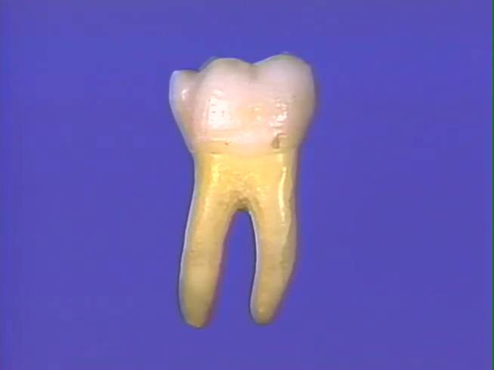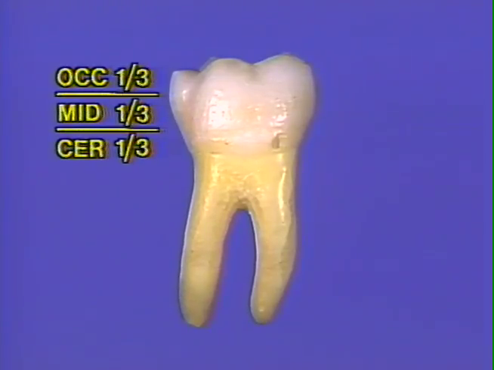The distal outline. The distal outline is more convex in the occlusal portion than the mesial outline, but is usually straight to slightly convex from the contact area to the cervical margin. The height of contour is located similarly to that of the mesial, that is, at the junction of the occlusal and middle thirds.